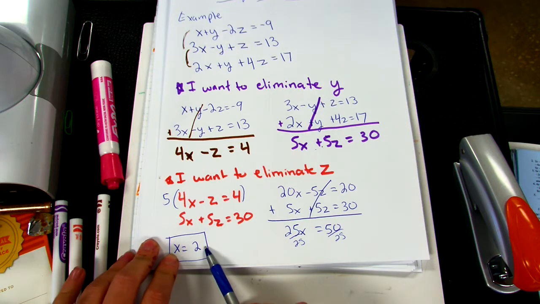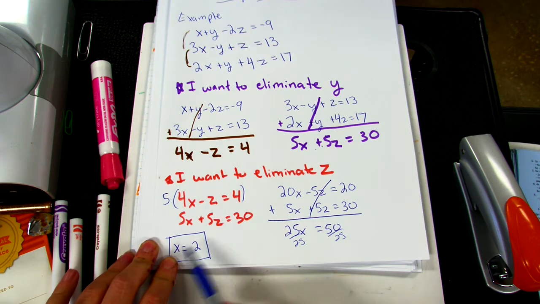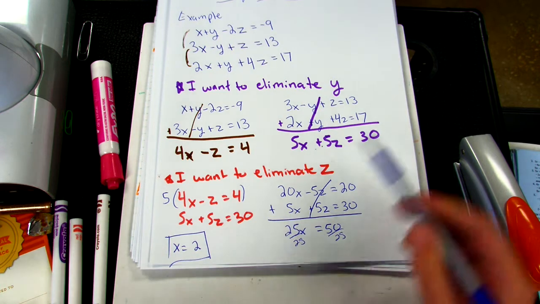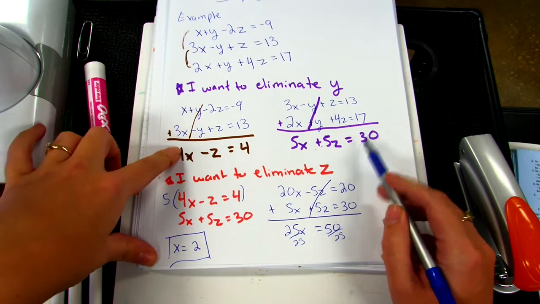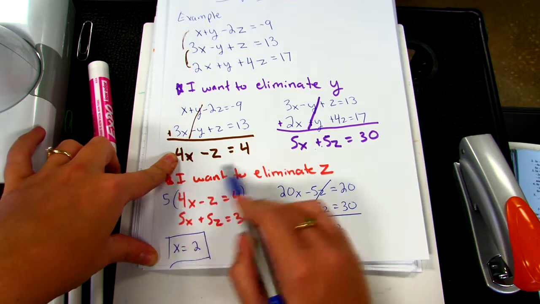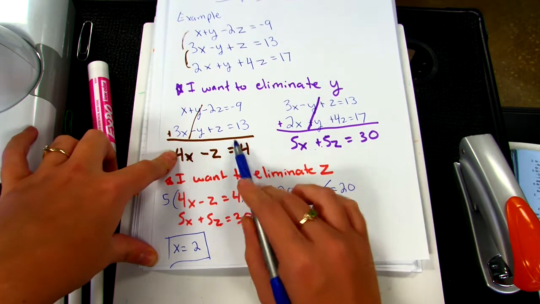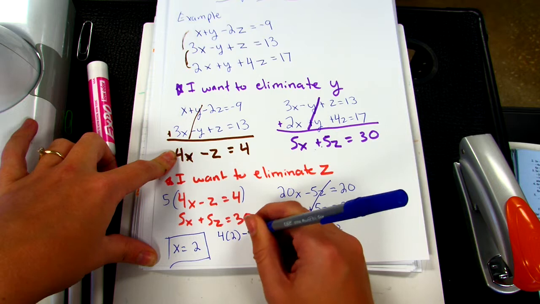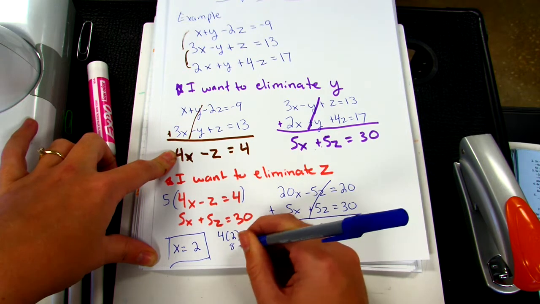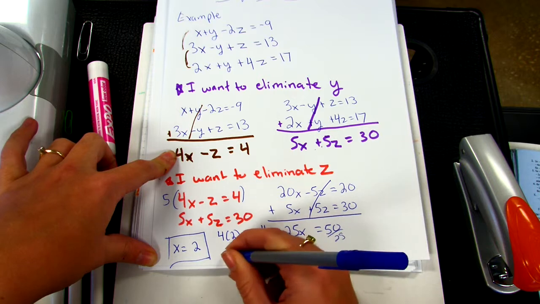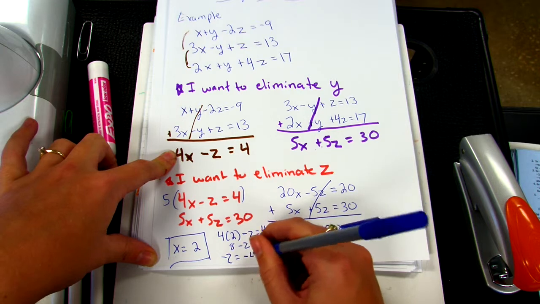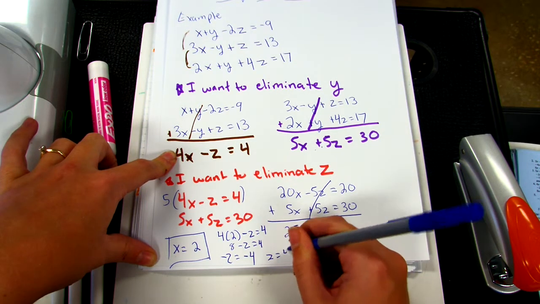So now that I know x is equal to 2, I want to plug in 2 for x in any equation where all I have is an x variable and another variable. That means one of these two equations. You can pick either one, you'll still get the right answer, but we're going to pick this one. So 4 times 2 minus z equals 4. So 8 minus z equals 4. So negative z equals 4 minus 8, which is negative 4, which means that z is equal to 4.